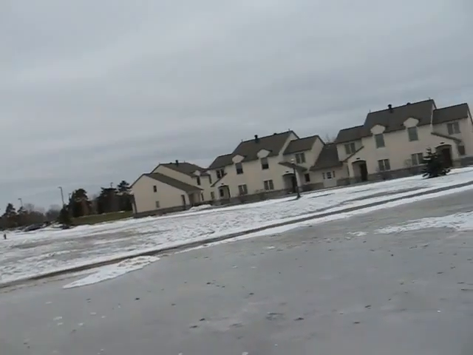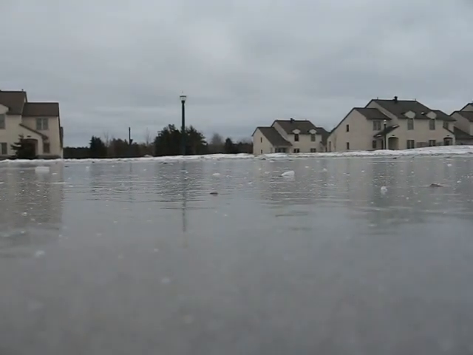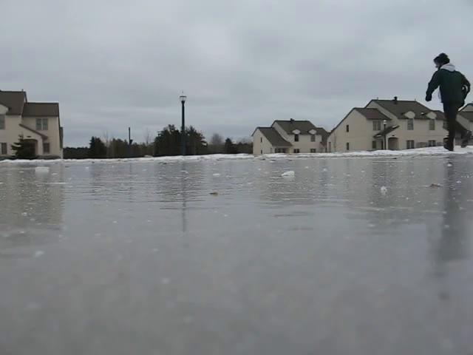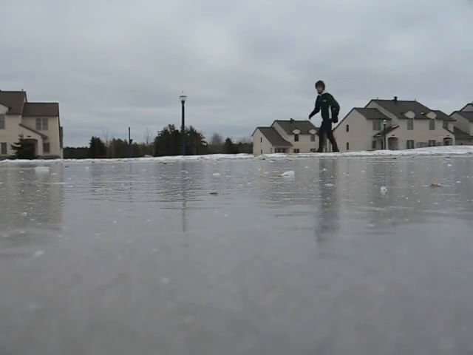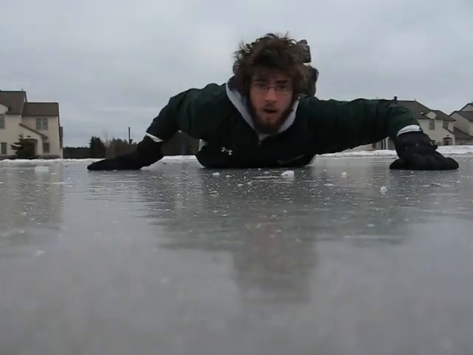The final object we'll be using is myself. Let's see if this is going to work. Here goes. Wow! As you can see, even I slide on the ice.